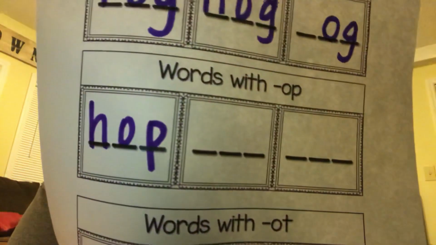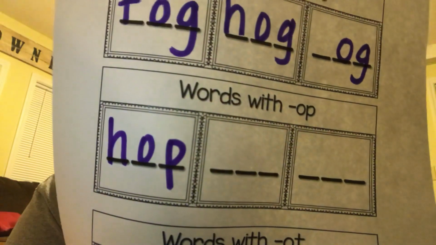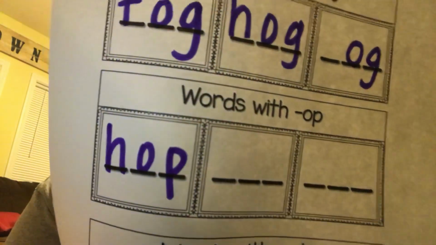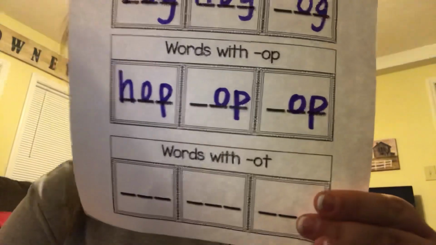So when I take that beginning sound, that op, I make the word hop, like I'm going to hop on a log. Hop. So go ahead and write that word for me. Hop. Now, I want you to go ahead and add 2 more beginning letter sounds to our next 2 boxes.